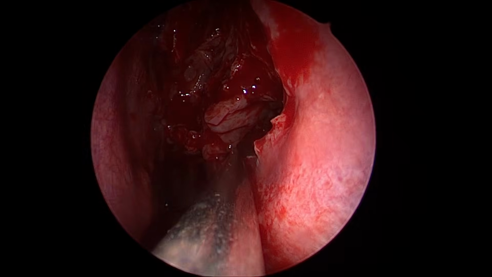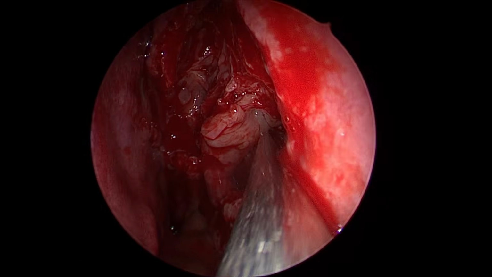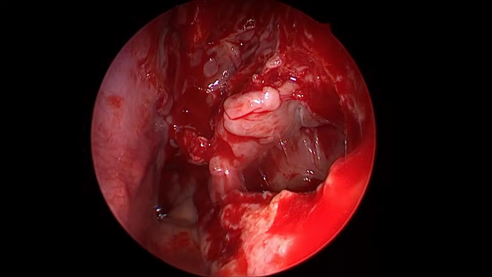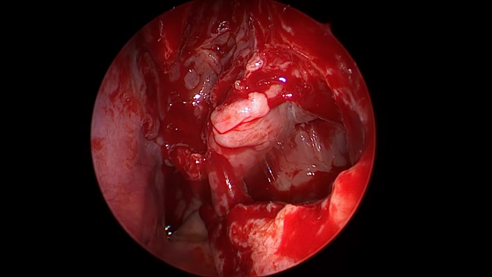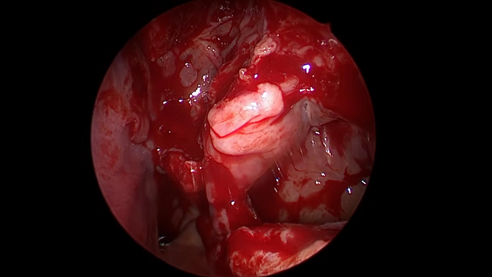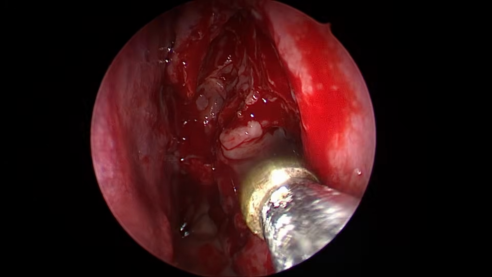Here, looking at the aggressiveness of the disease, you have to take your surgical call, how wide your ostium should be. There is no hard and fast definition. If you don't have an aggressive mucosal disease, you can avoid wide meatotomies.